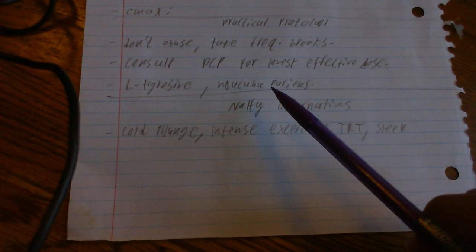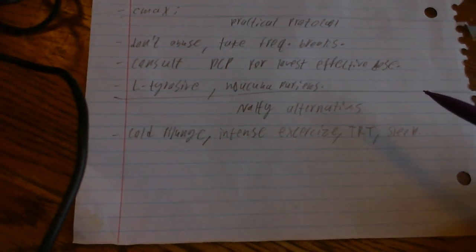Always consult your PCP and start with the lowest effective dose. You do not want to be taking 10 milligrams starting out. Probably start out with 5, but if that doesn't do anything for you, then perhaps do move on.